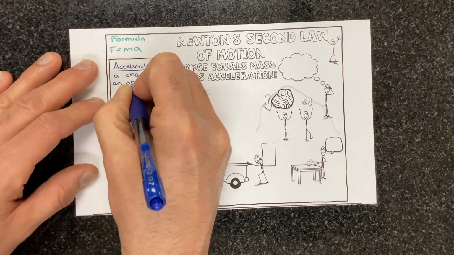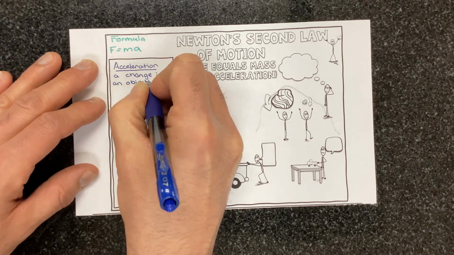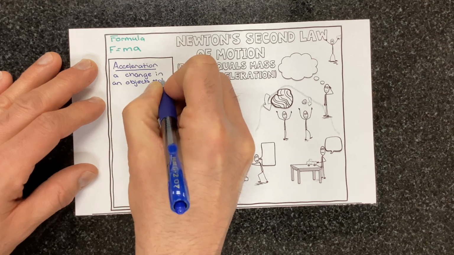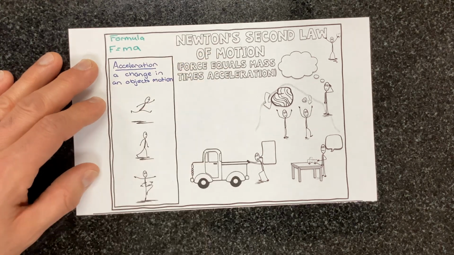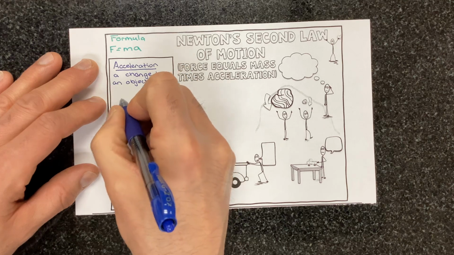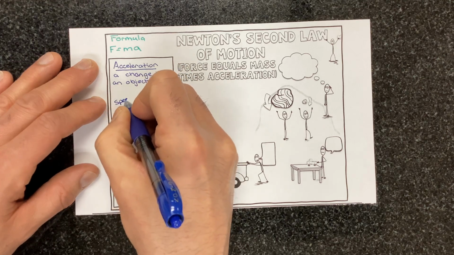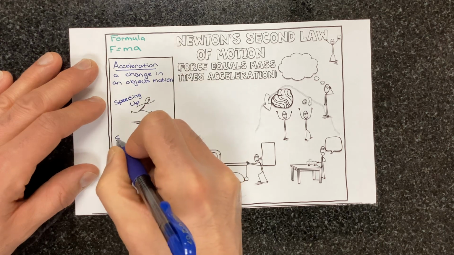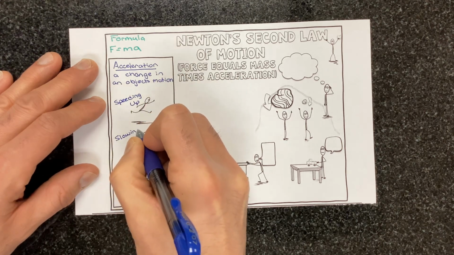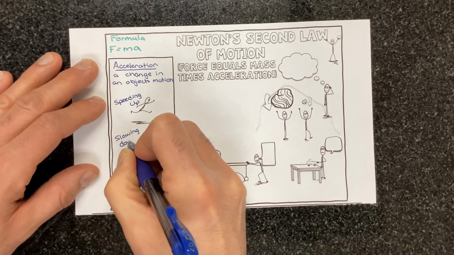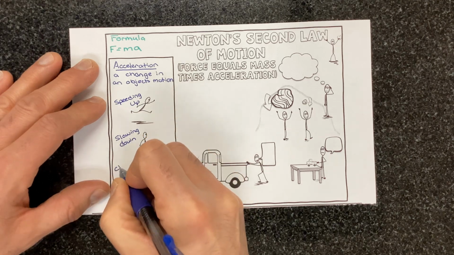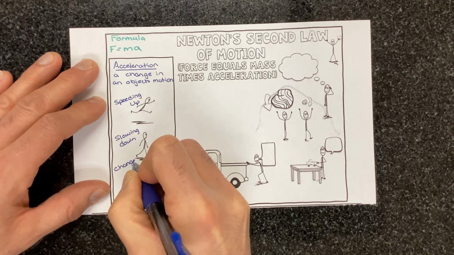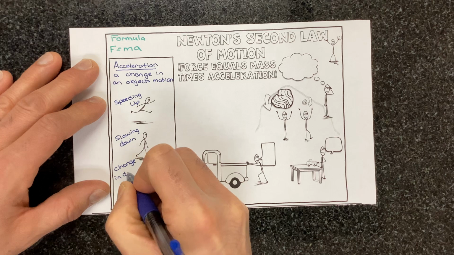Now remember, we often think of this being speeding up, like this guy here, speeding up, or slowing down. But it can also be a change in direction.